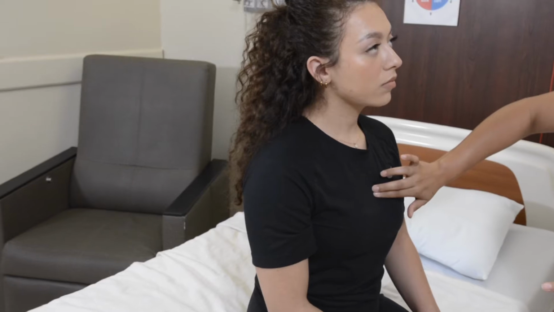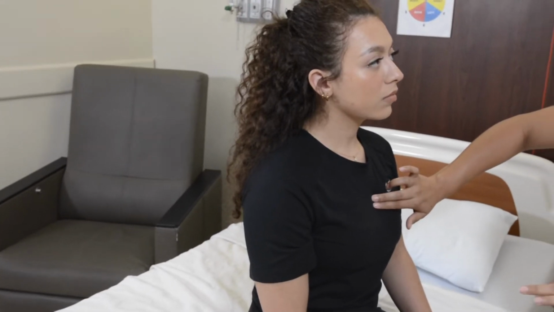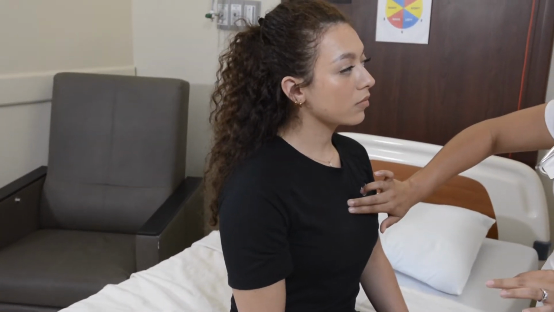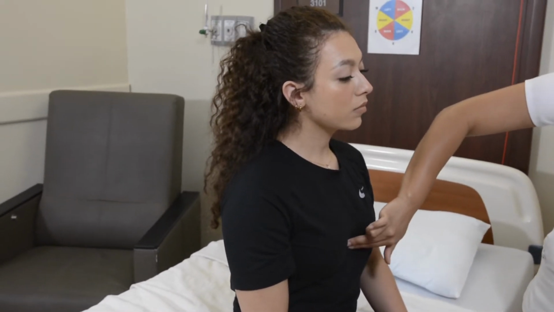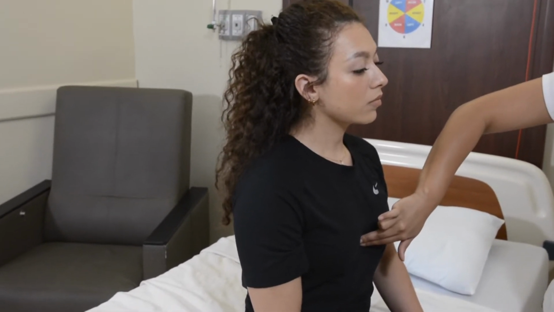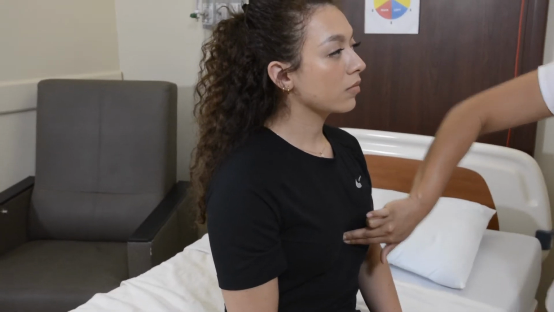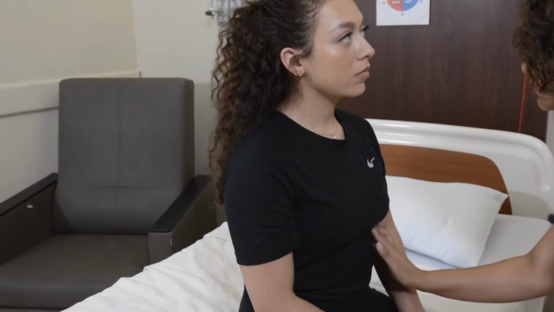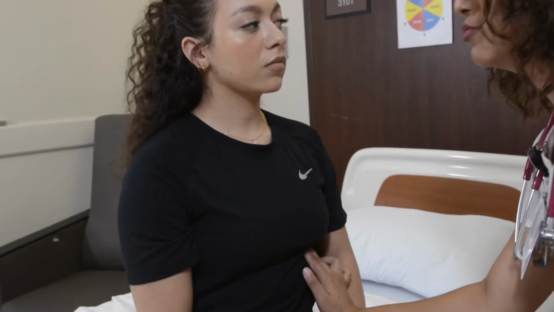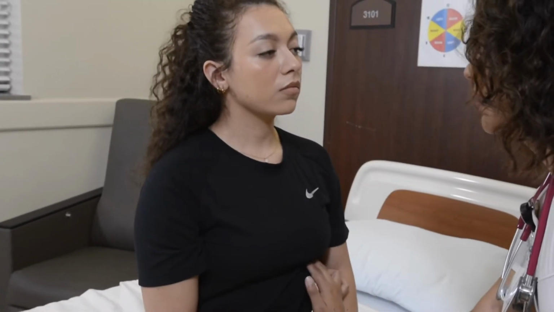This is your third intercostal space. Here we find Erb's point. Your fourth intercostal space, we find the tricuspid area. And then mid-clavicular, fifth intercostal space, we find the mitral valve area.